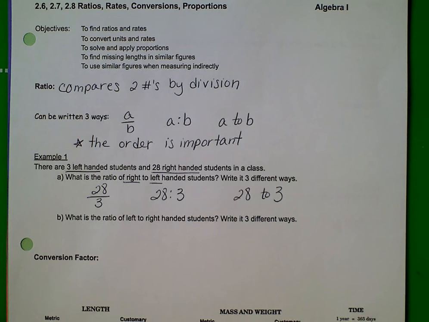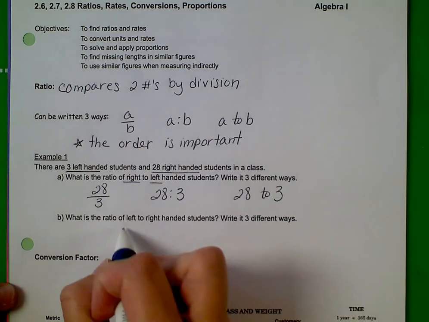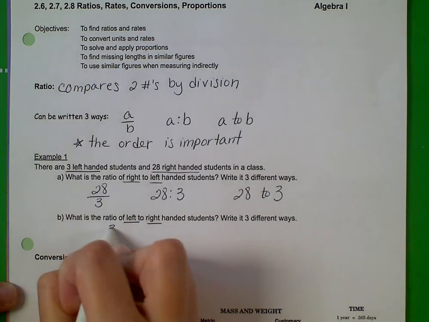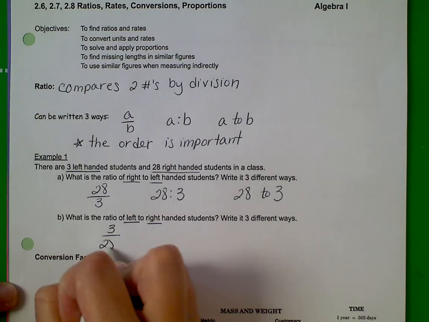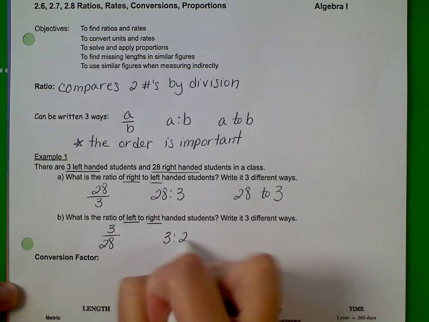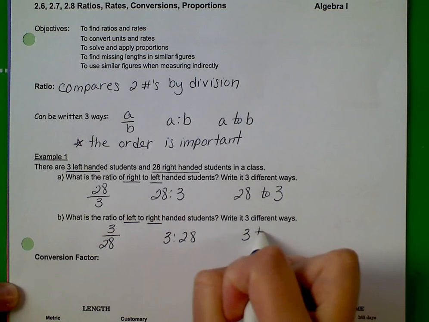Part B asks us what is the ratio of left to right-handed students. So again, the order matters. I'm going to start with left. So there are 3 left-handed to 28 right-handed. Or we could say 3 to 28 this way, or 3 to 28 this way.